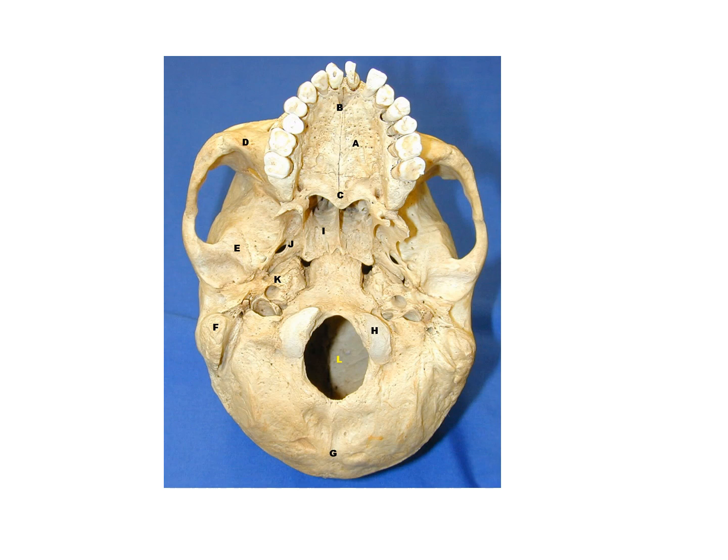So here's an actual picture of a skull, and you can see that there are different things labeled on here. With this one, letter G would be where the occipital protuberance is found. Letter L is your foramen magnum. Letter H on both sides is your occipital condyles. Letter D is actually pointing to the zygomatic bone, which is the cheekbone. But this part right here is the zygomatic process of the temporal bone. Letter F is representing that bump behind your ear. That's what we call your mastoid process.